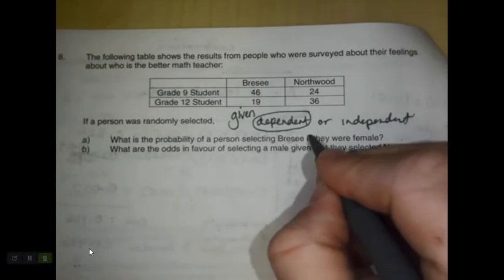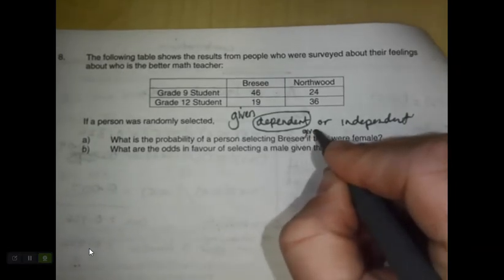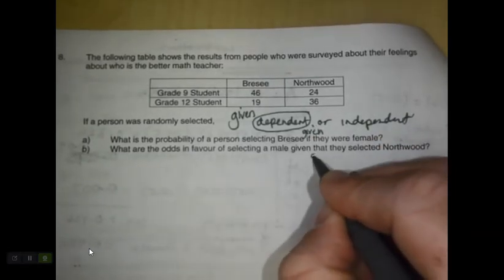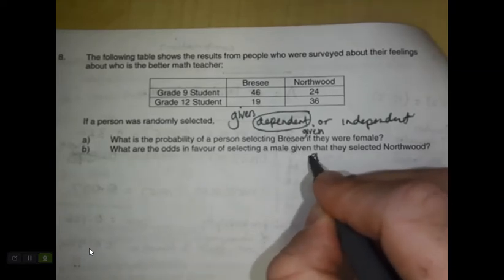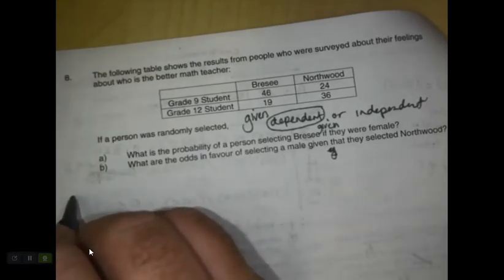If you look at it, what's the probability of a person selecting Brazil if they were female? Well, I think I should have had the word given in there. Given, there's the word given. All right, so these are dependent probabilities. So we know that we're going to have 4 events.